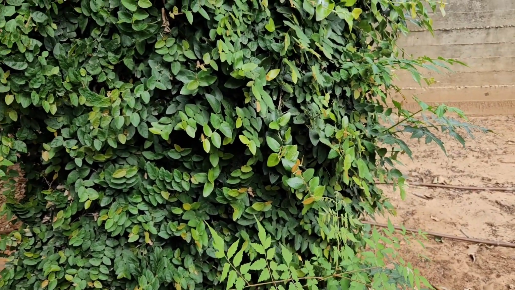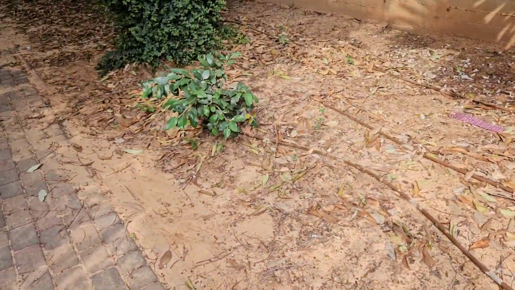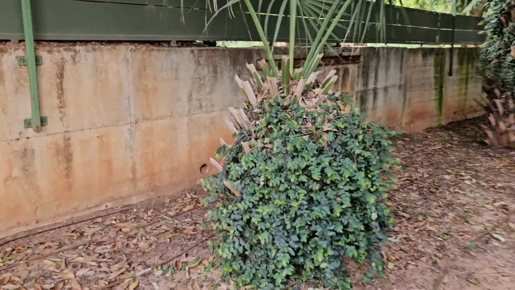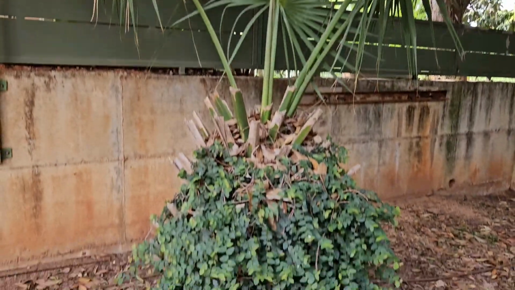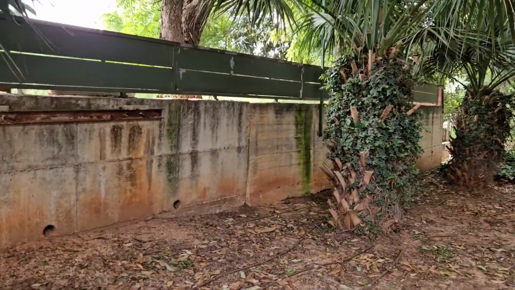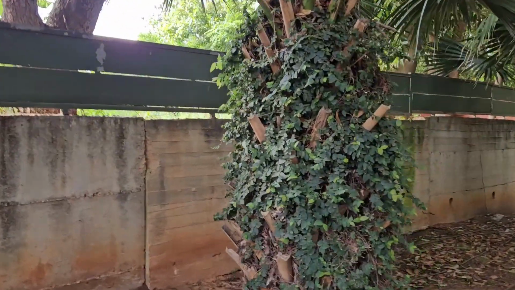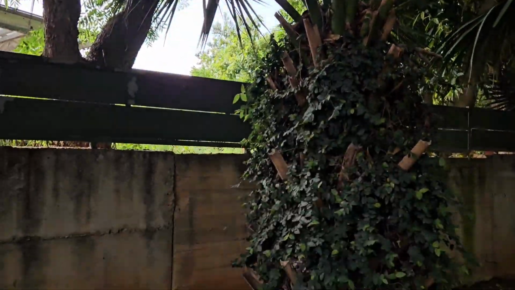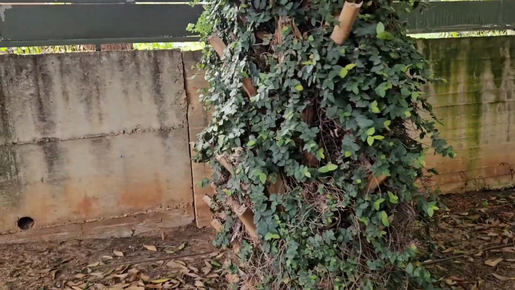That's very interesting. Very, very interesting. See, look over here. I mean, it looks nice. You've got the palm tree, and then you've got this bush growing around it. The palm tree becomes a planter. Now that's an idea.